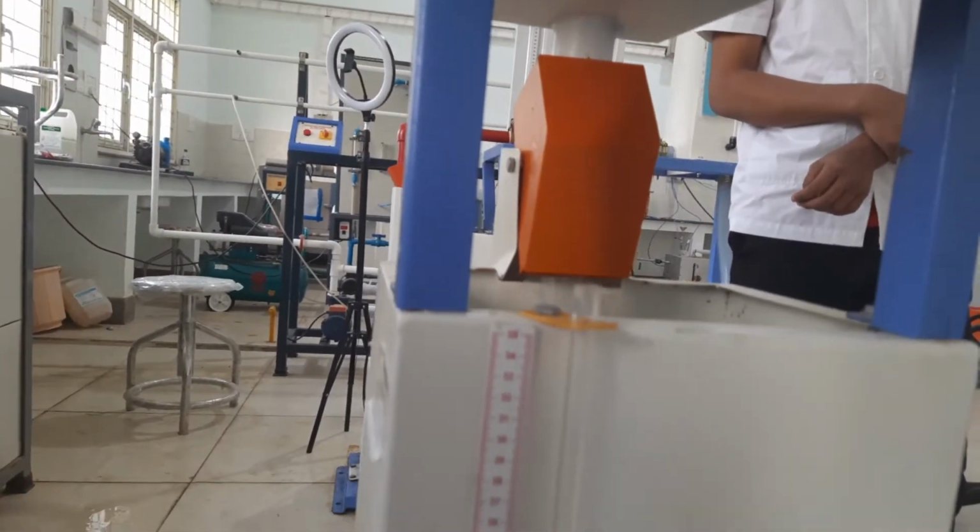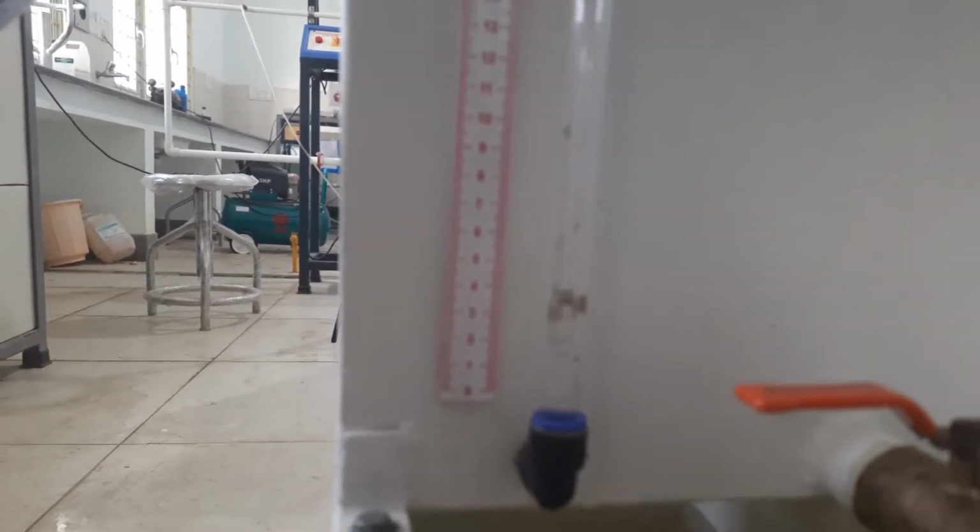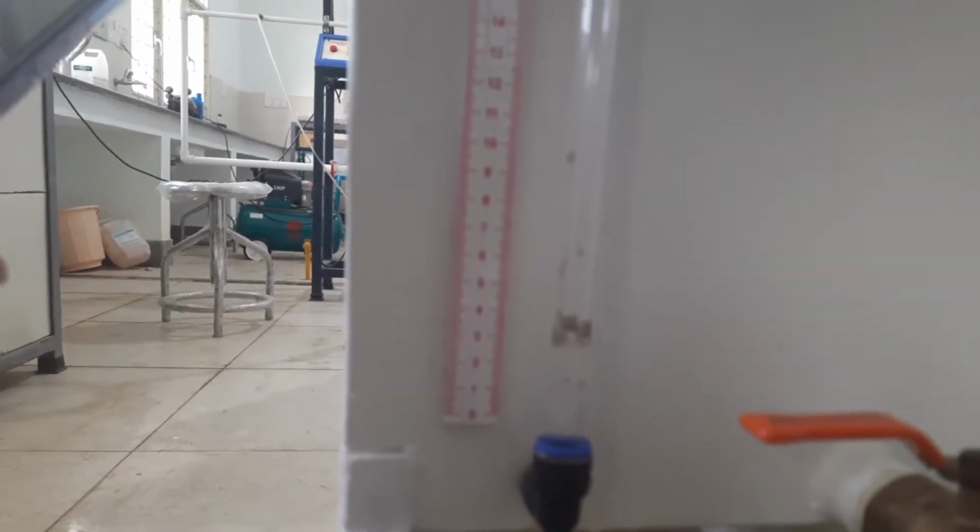For every 5 centimeter rise, let us start. Okay, we got up to the 0 to 5 reading. The time is 15.31 seconds.